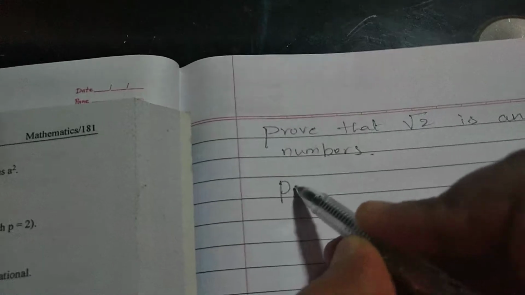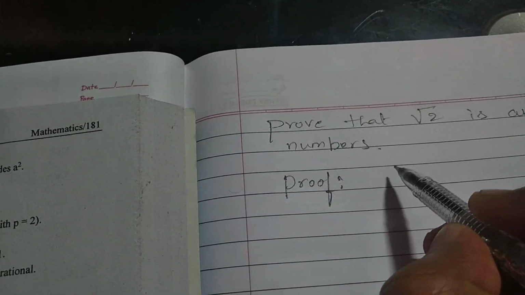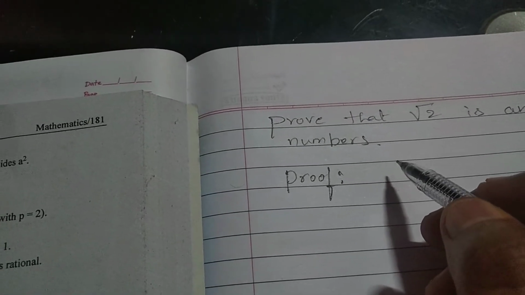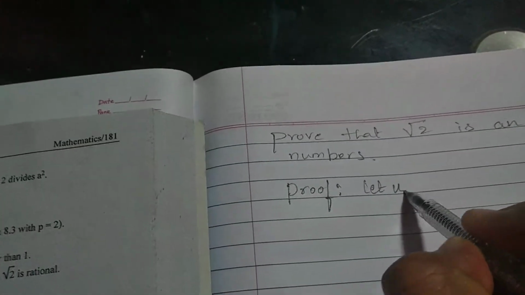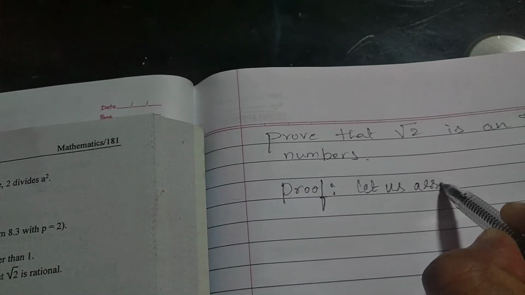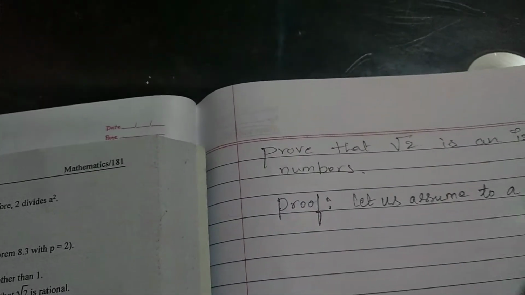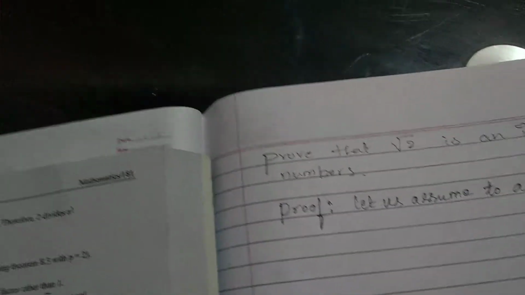Proof. Let us assume to the contrary that root 2 is a rational number.